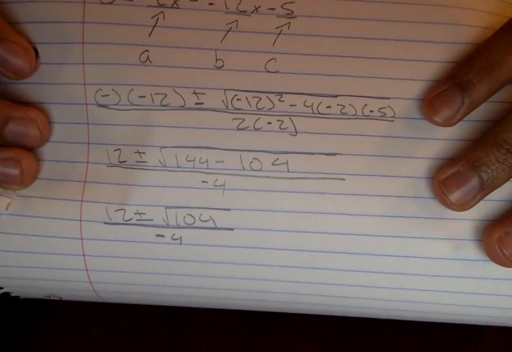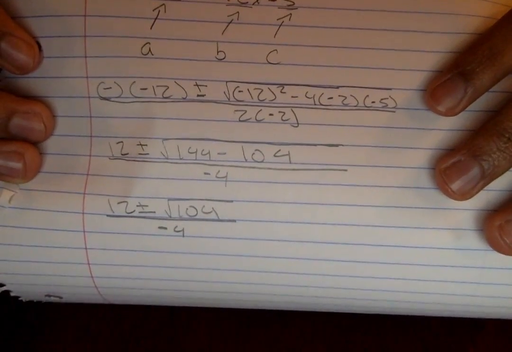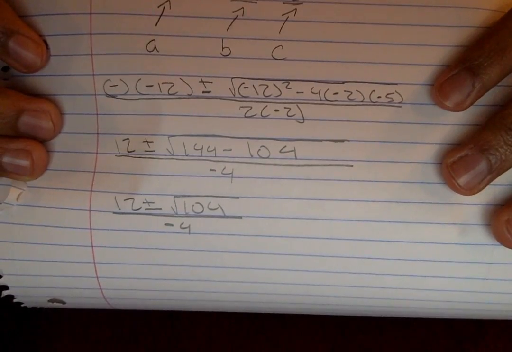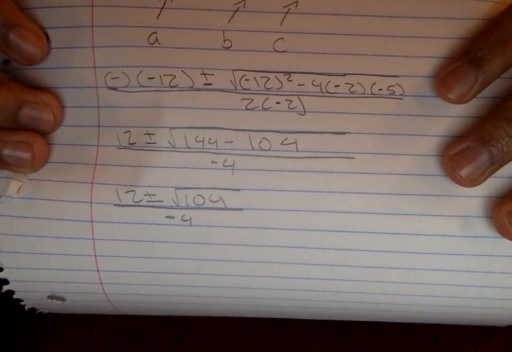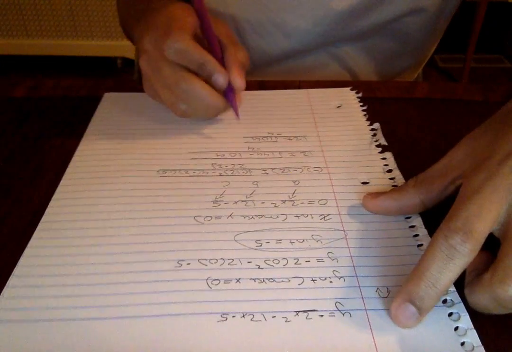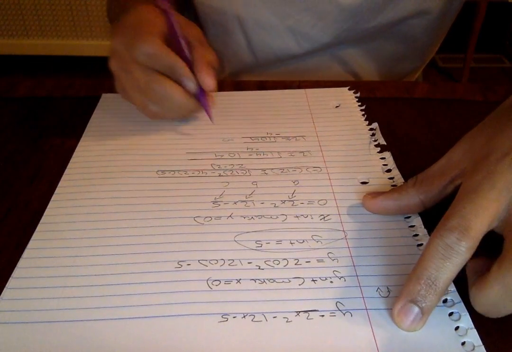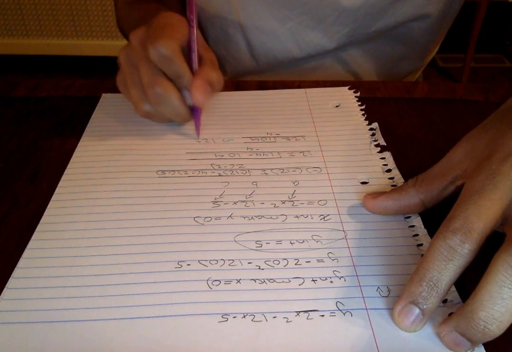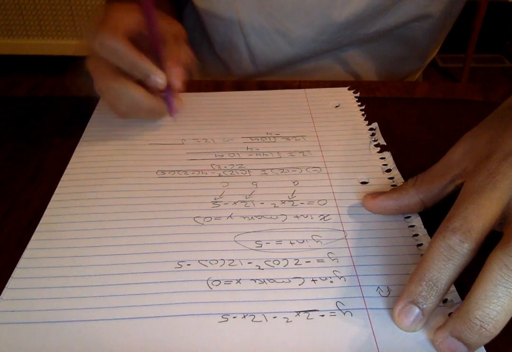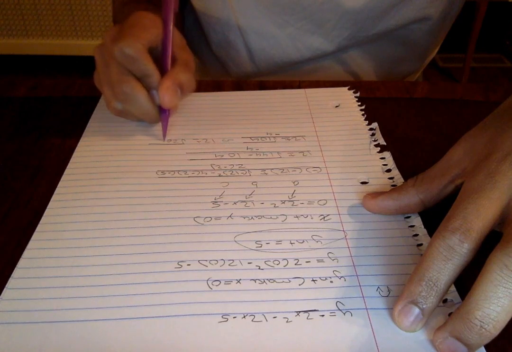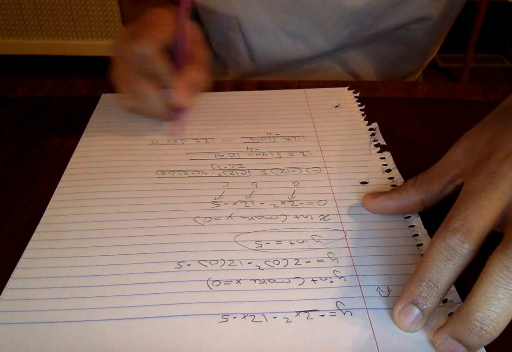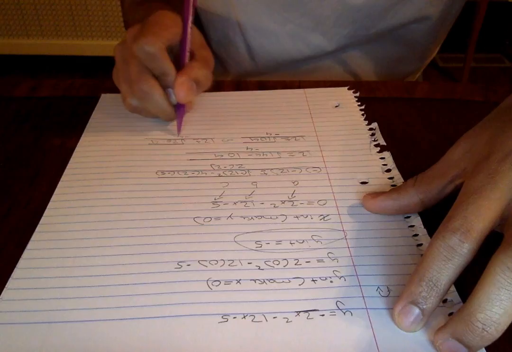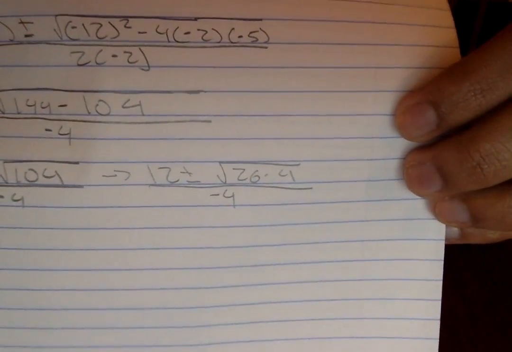What I mean by that is there's not a direct square root of 104, but we can break it down and make it easier for ourselves. So we're going to use 26 and 4. So we're going to read it now as 12 plus or minus the square root of 26 times 4, and all of that over negative 4. Written like this.